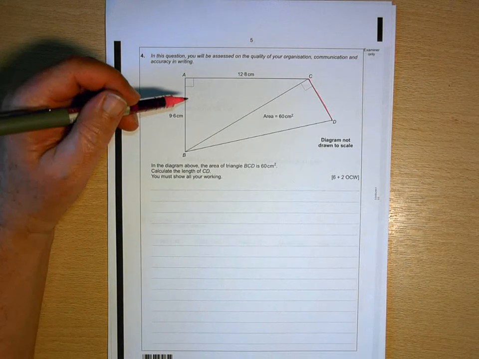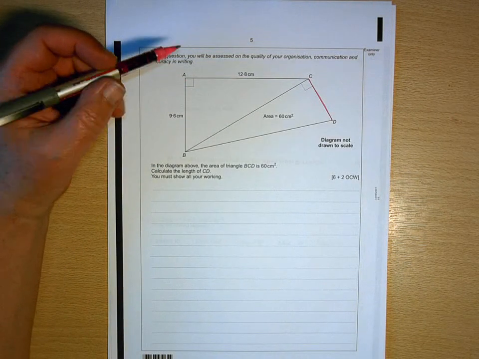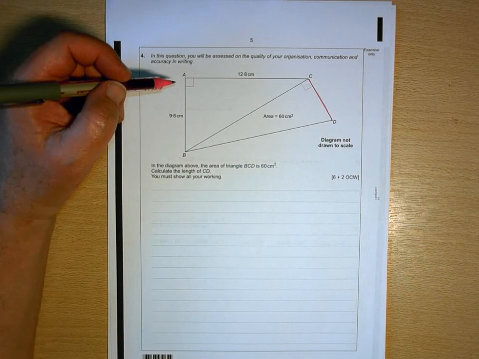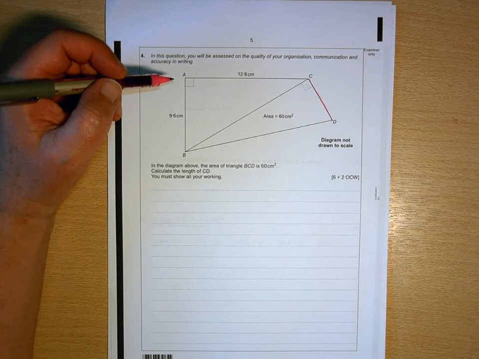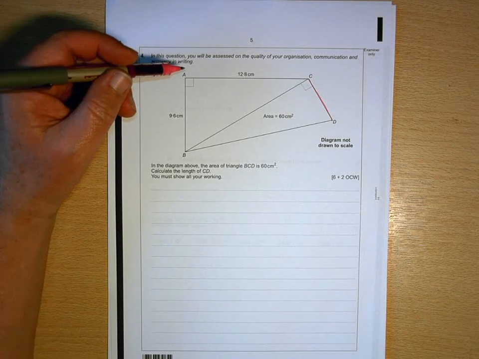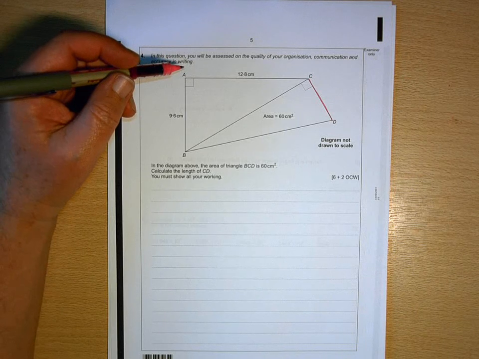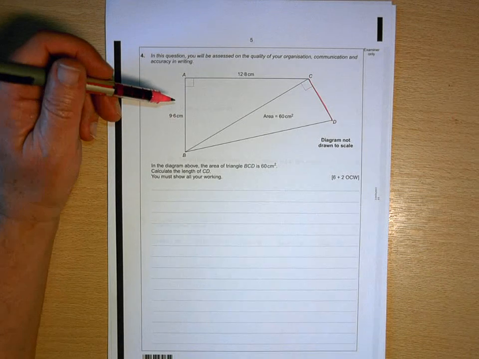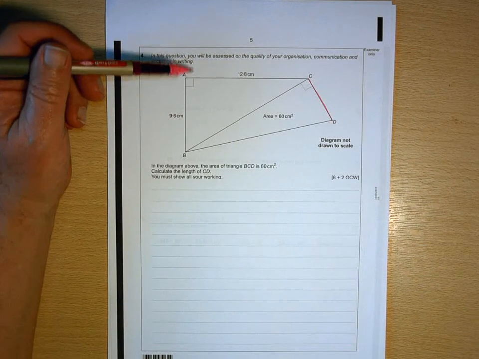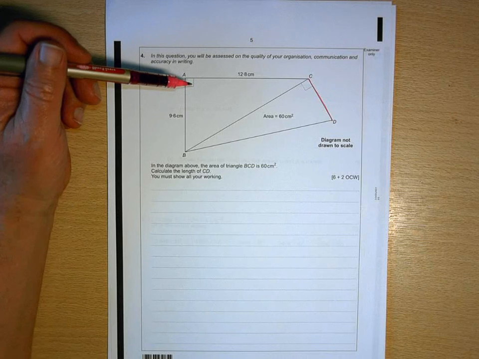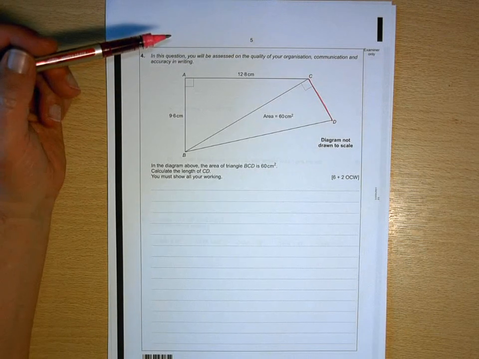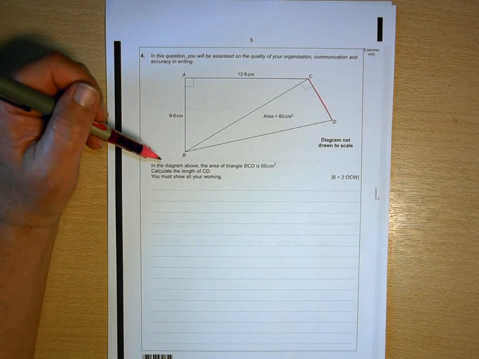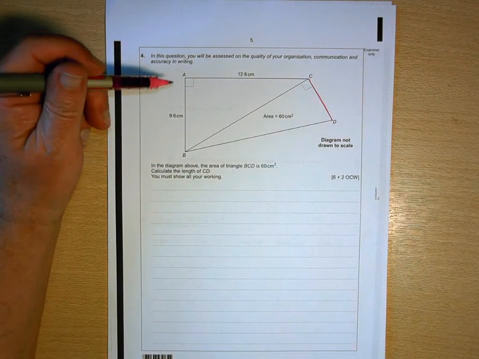So as I've been saying to you over the last few weeks, when you're in a higher tier exam and you see right-angled triangles, they're far more likely to be relating to a Pythag or a trig question than they are an angle properties question. That's not out of the question, but it's more likely to be Pythag and trig. I can see here that I've got no angle information apart from the right angles, and it's not asking me to work out an angle.